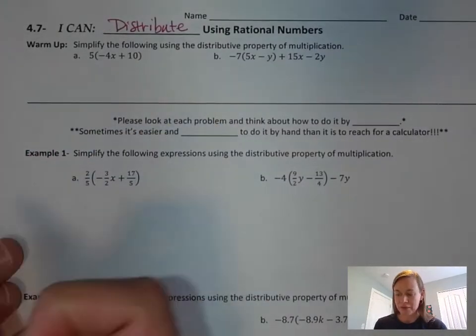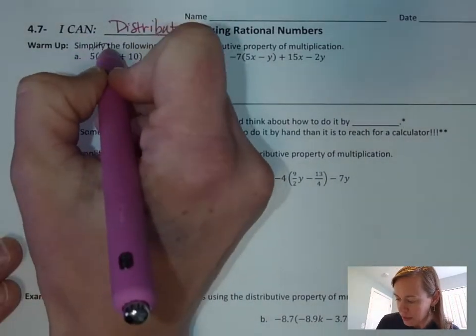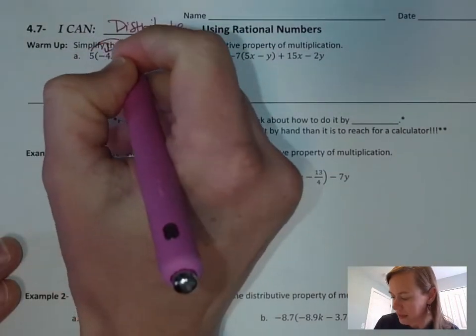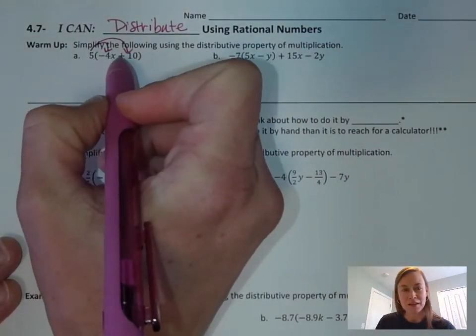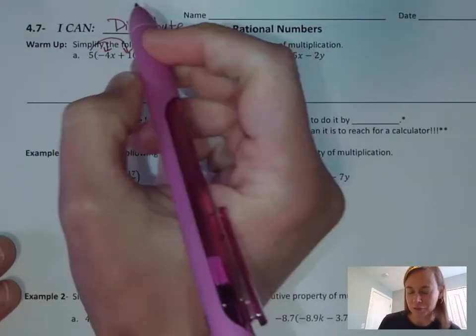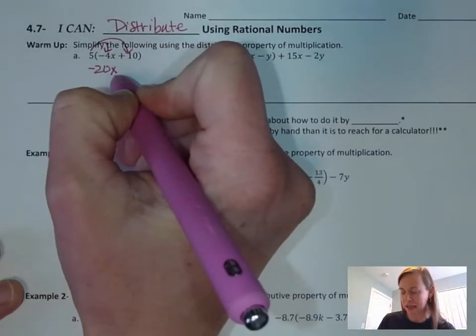Let's try problem A. Okay, so we're going to take the number right in front of the parentheses, and we're going to distribute it to this first term and to this next term. So 5 times negative 4x, what is 5 times negative 4? Let's see, negative 20, right? And so we still have x, so we have negative 20x.